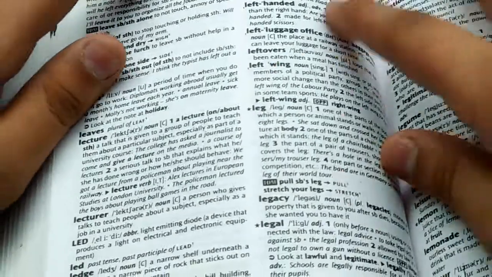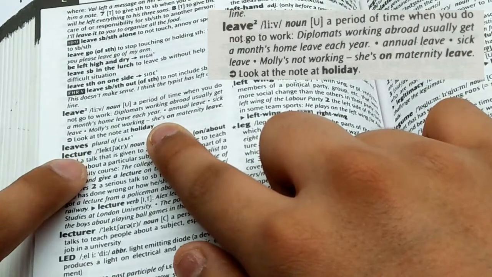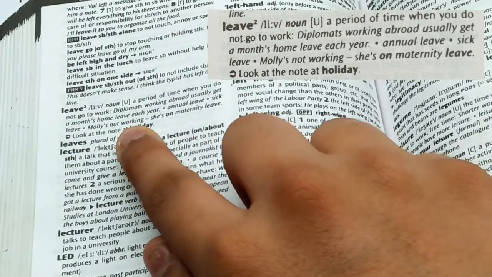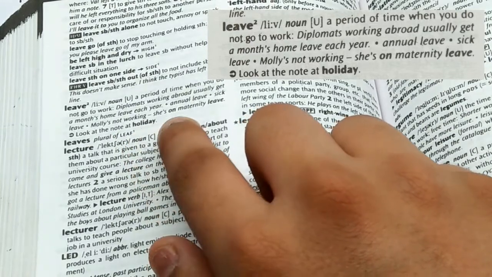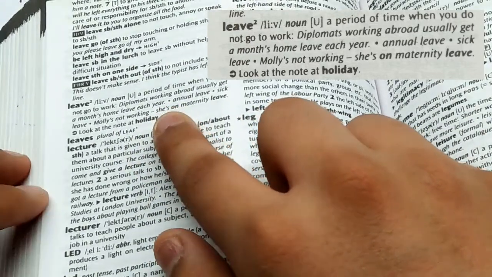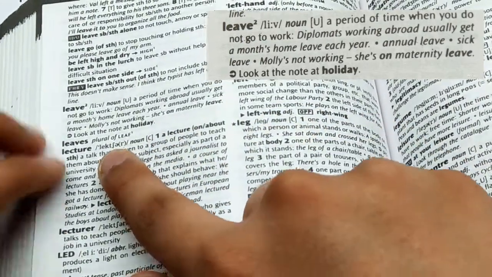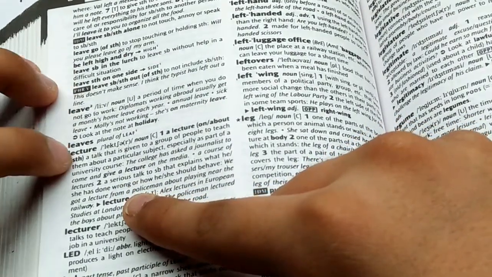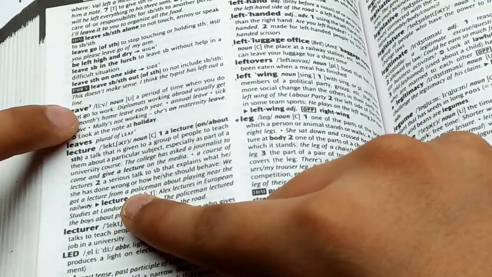And now we have to find lecture. The meaning of leave is also given here. It also means a period of time when you do not go to work. Diplomats working abroad usually get a month's home leave each year. When you get a holiday or when you do not go to work. And the meaning of lecture. L-E-A and L-E-C. The alphabet A comes first, so leave is written above lecture.